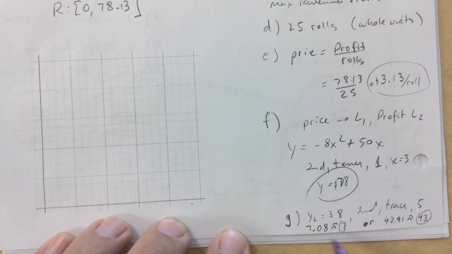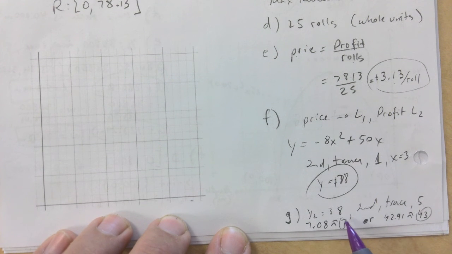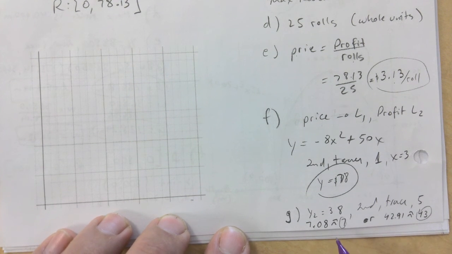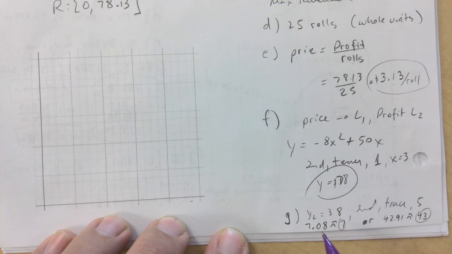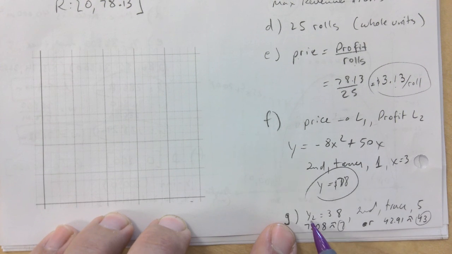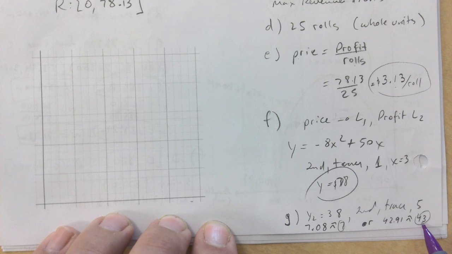You find the intersection. How many rolls it says? Sorry, so I went back to the original equation, the one we found in B. I went y2 is equal to 38, that's the profit. So the first intersection is 7.08. You can't have decimals, so 7 rolls or 43 rolls. It's supposed to be whole units there, so that's the only thing that works. Okay.